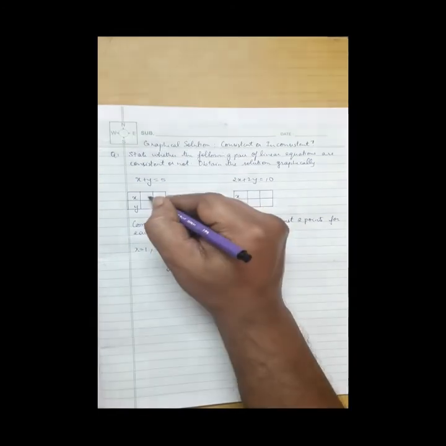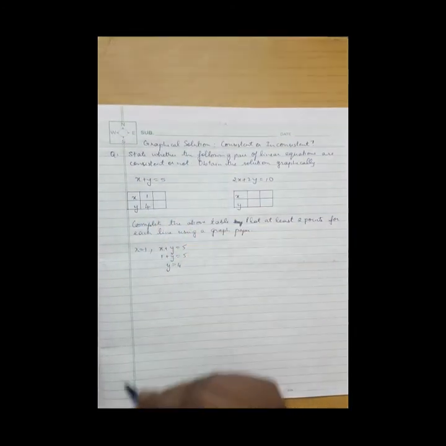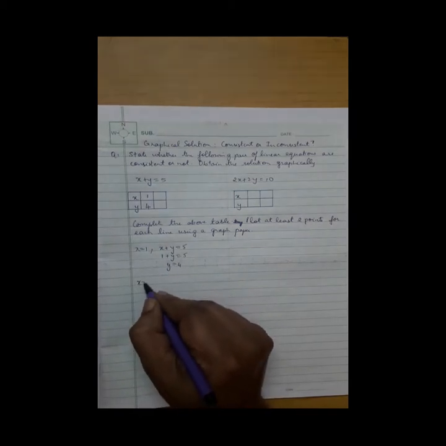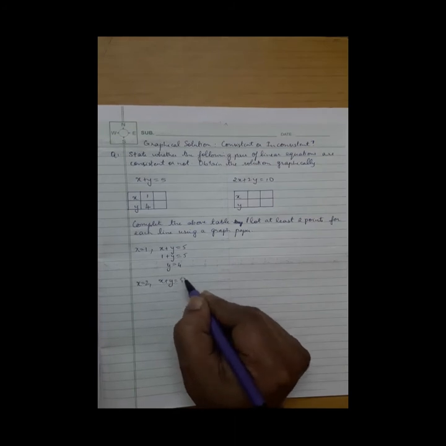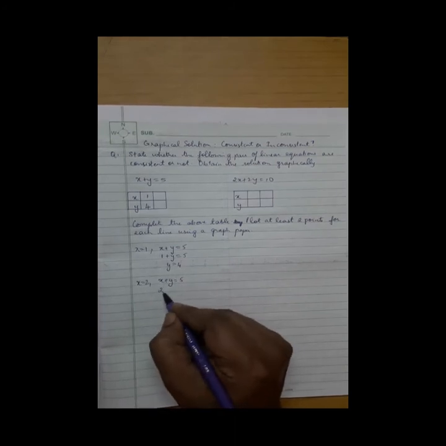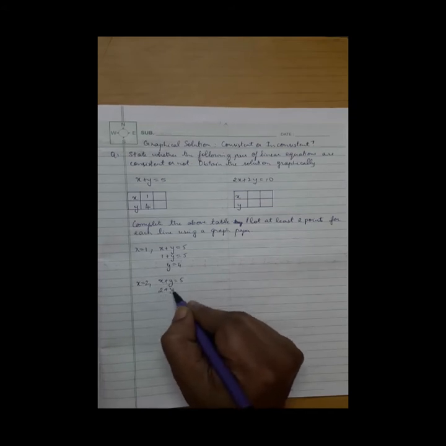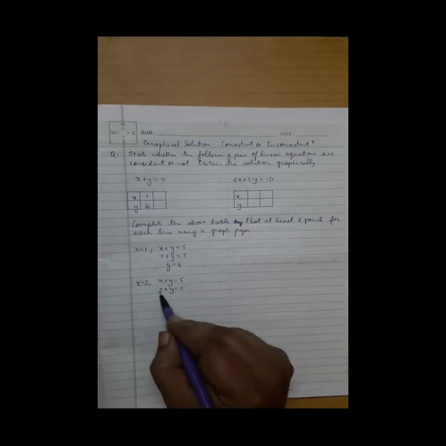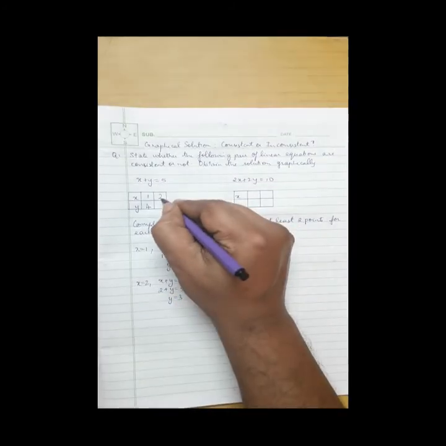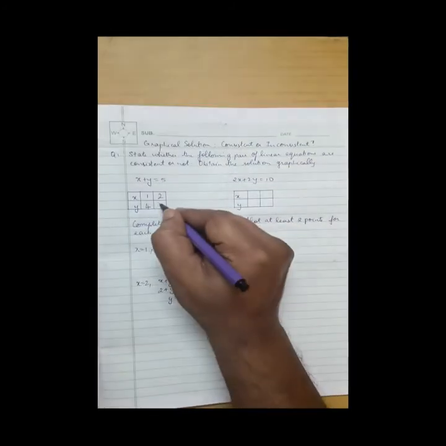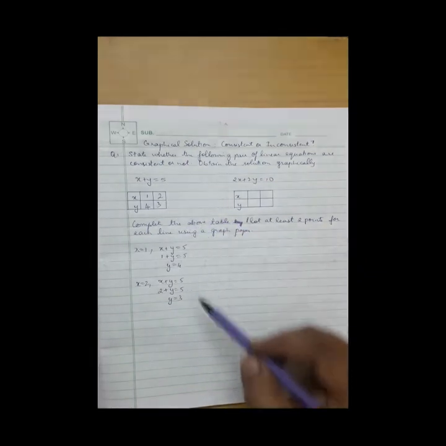So when x is equal to 1, y is equal to 4. Similarly, we'll take x equal to 2. Substituting 2 in place of x, 2 plus y equal to 5. Taking 2 to the other side, it becomes negative, 5 minus 2 is 3. So when x is equal to 2, y is equal to 3. So we've got these points.